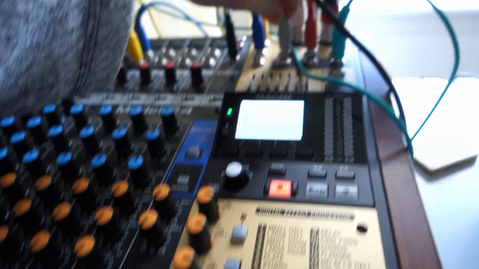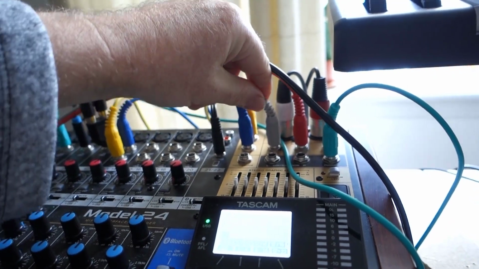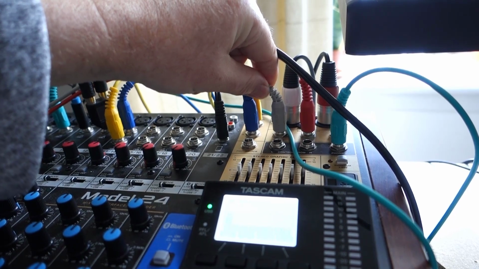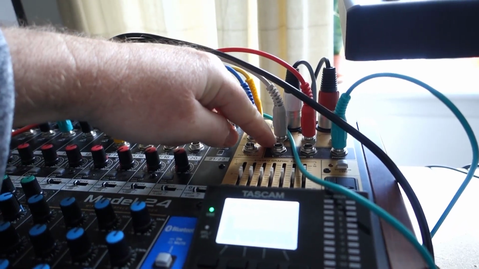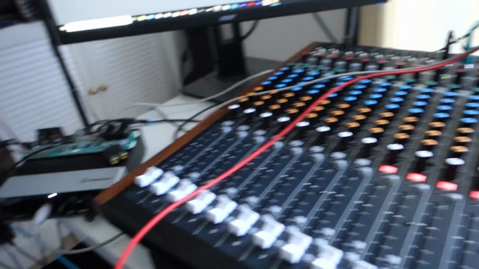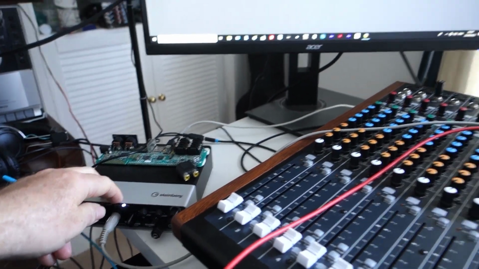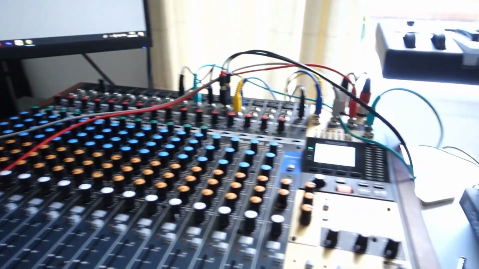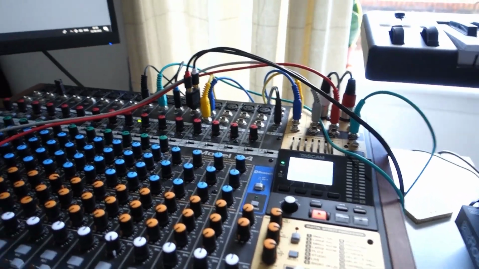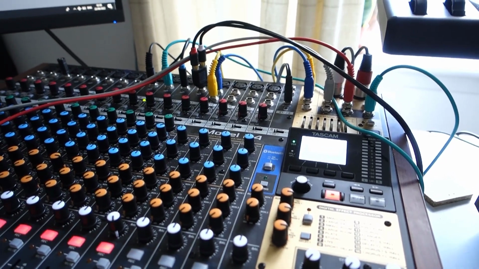these are the auxiliaries out up here. It's mon 1 and mon 2, so I've put a mono cable out from the auxiliary out, and I've sent it to my computer, my interface here. Generally speaking, you send the aux out to a reverb box, but it doesn't have to be. You can send it to anything that has an input and an output.